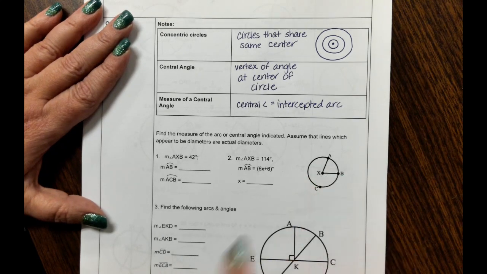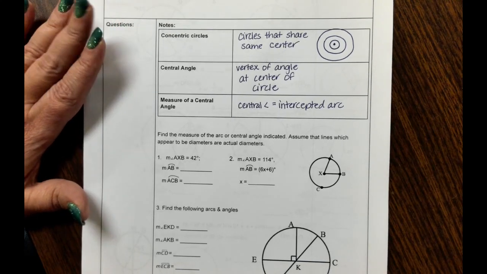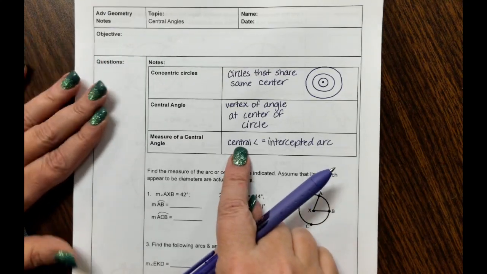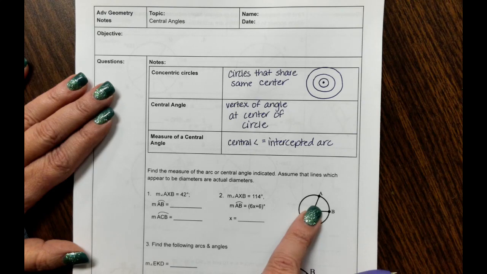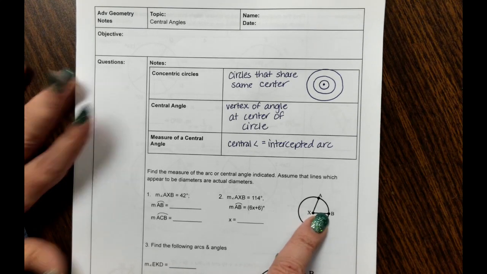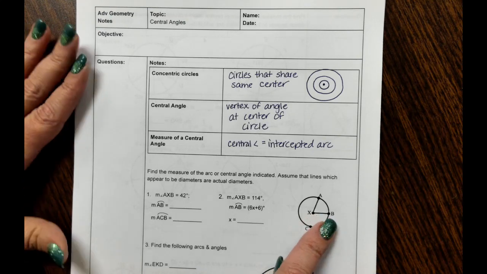AXB, the angle, which is the rotation. If you stand at X and you rotate, how much did you rotate? 360 degrees is all the way around the circle. So if you stand at X and rotate from A to B, how many degrees did you rotate? Well, the same thing happens then. The central angle is equal to the intercepted arc.